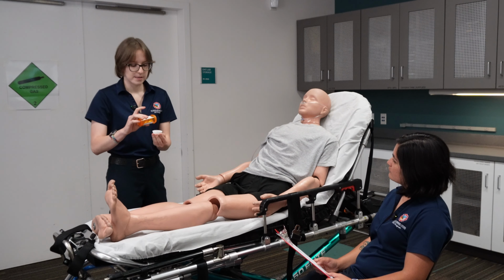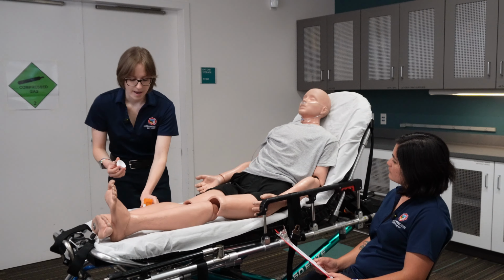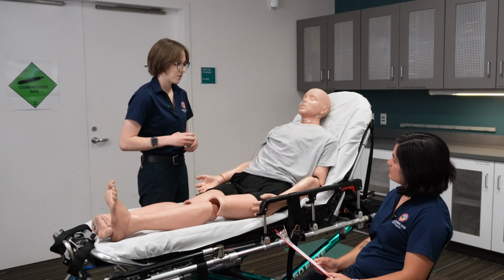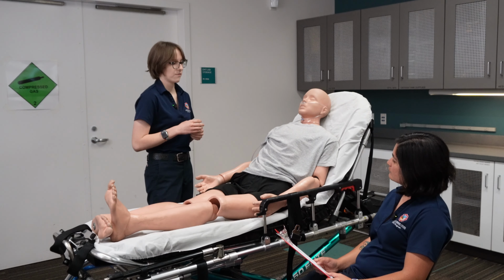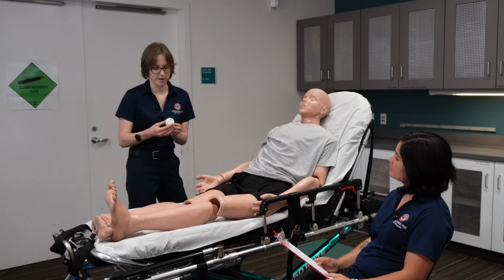I'm going to open the cap, tap 1 tablet out into the cap, place the tablet in my patient's hand, and instruct my patient, sir, can you put this tablet under your tongue, do not chew, do not swallow, just let it dissolve. Okay. And then I'm going to move into my aspirin.